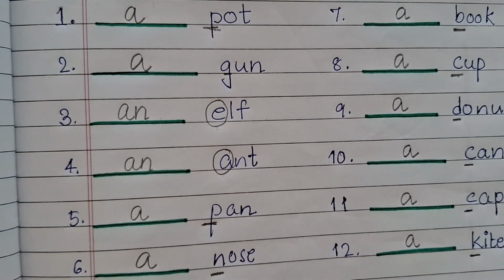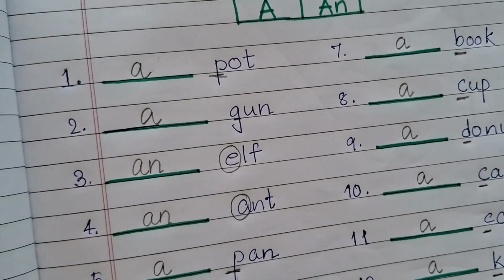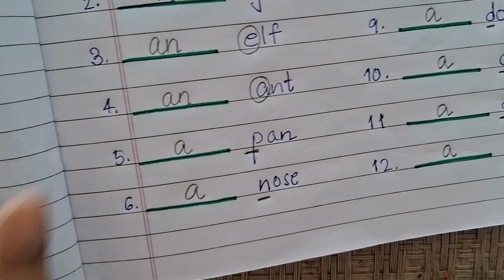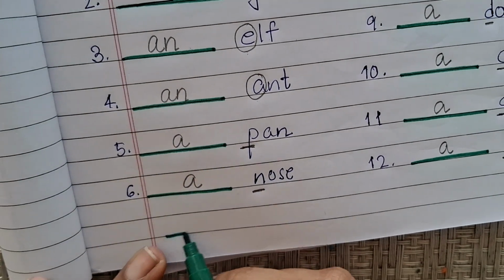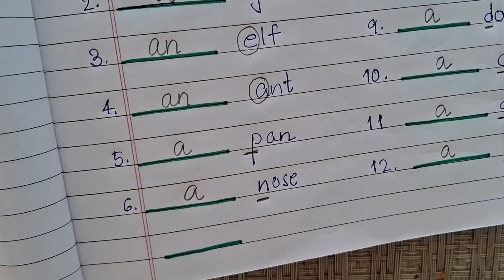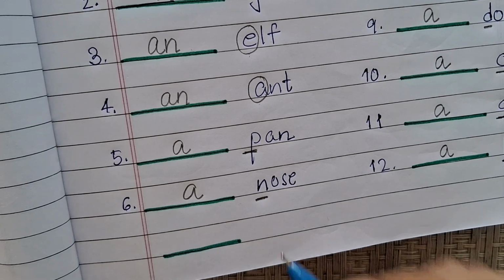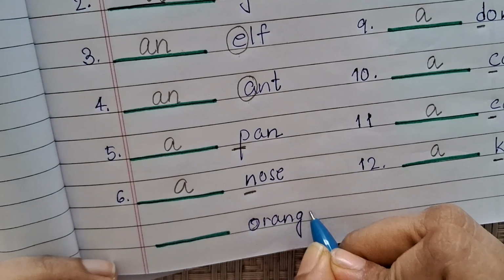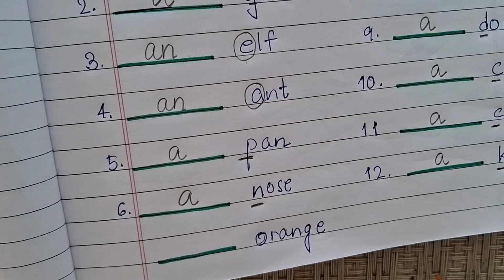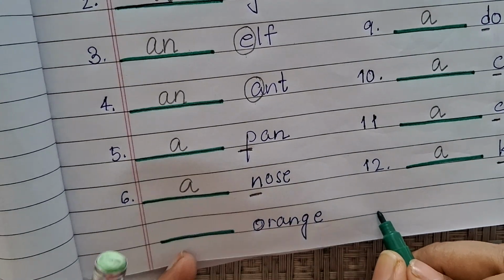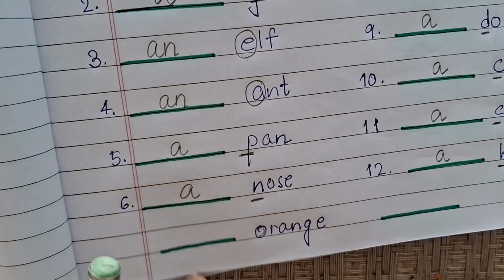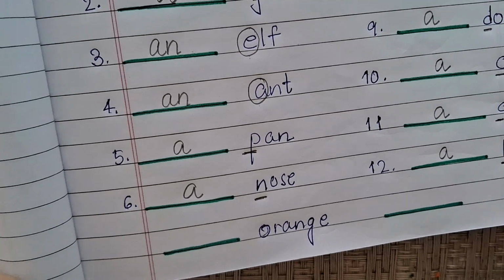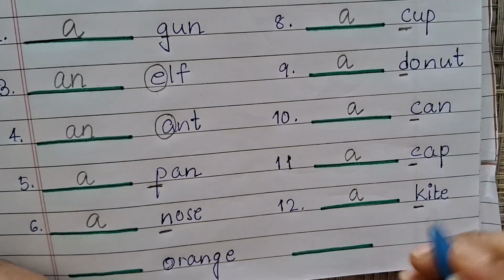If I give you a few more examples. Wait. If I write here dash orange, and dash ice cream.